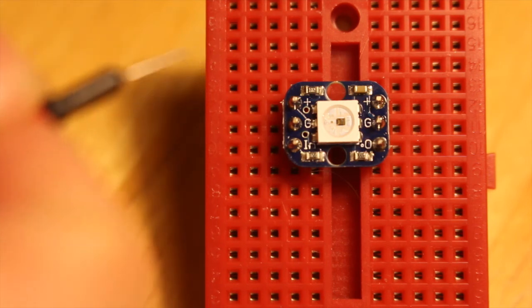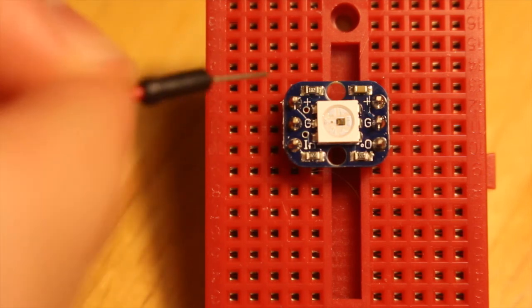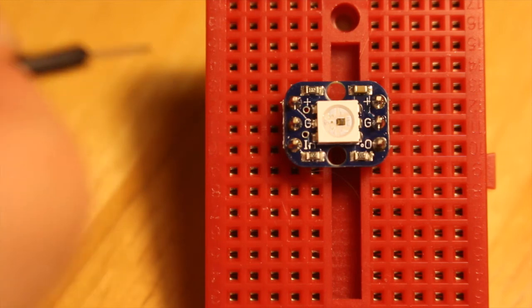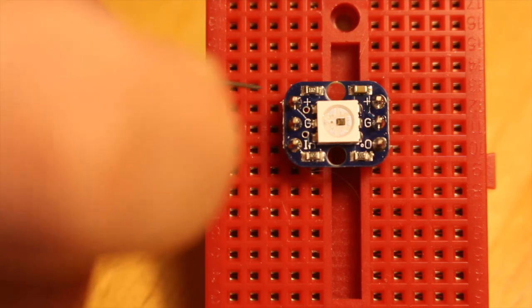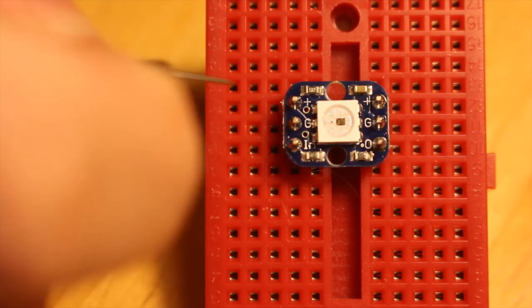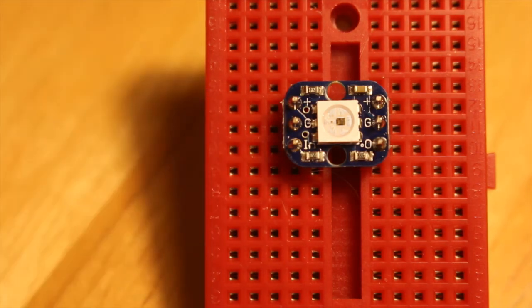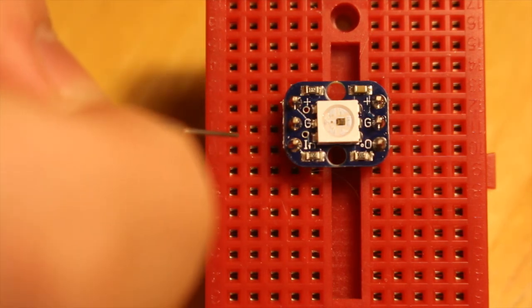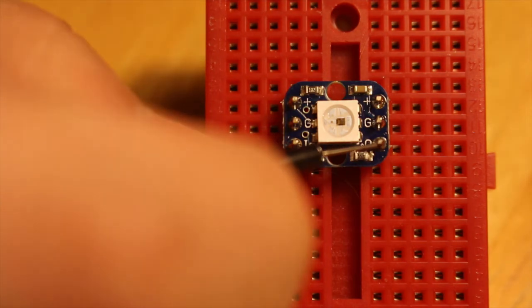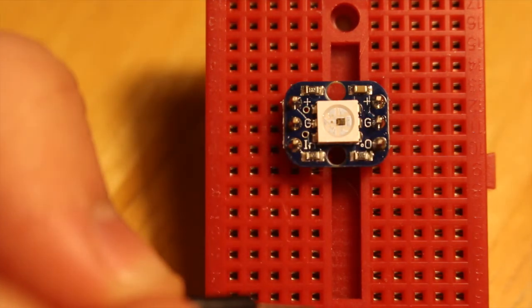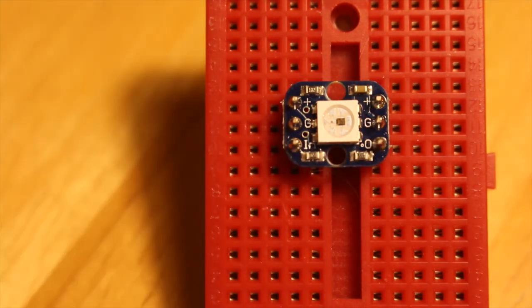And in case we want to connect, let's say, 2 of these LEDs, we can just connect them together, connecting all of them in the 5 volts in the ground. But the thing that we have to change is that the output from one goes to the input to the next one. So let's connect them to the Arduino and try to understand how to program them.